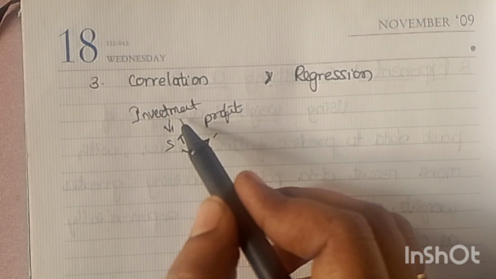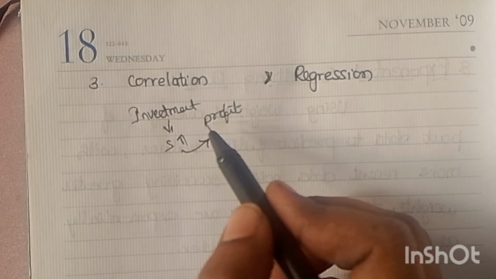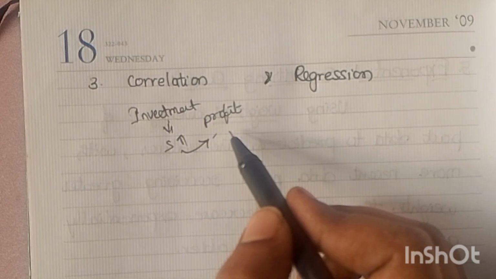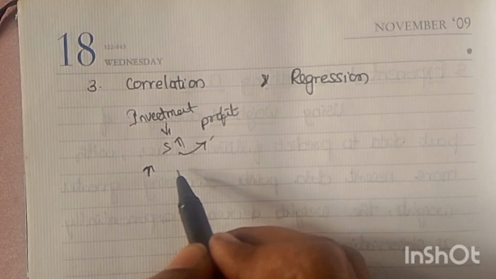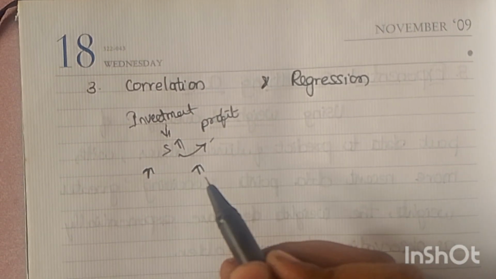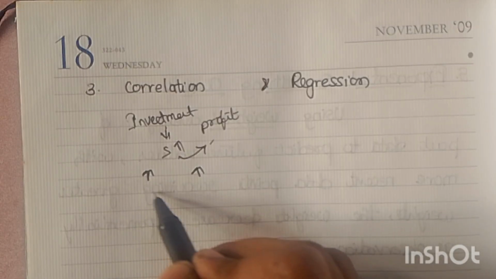If investment increases, profit also increases. So here one variable increases, the other variable also increases. This is called a positive correlation between two variables.